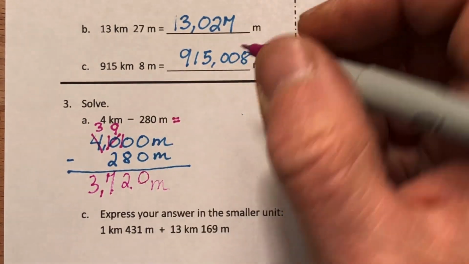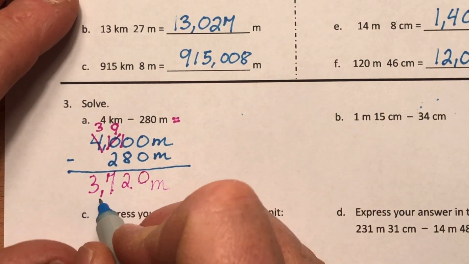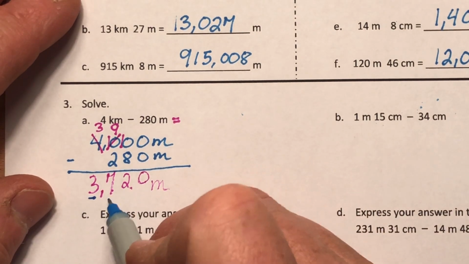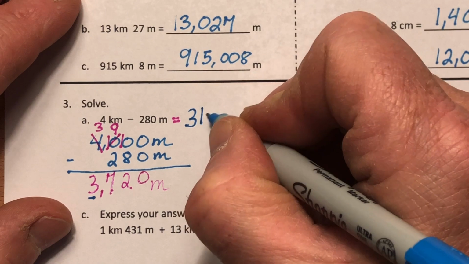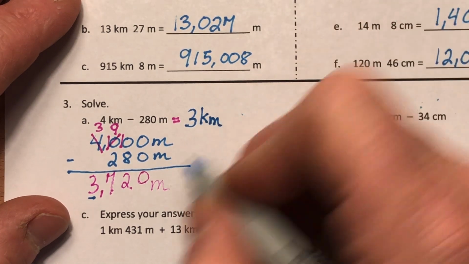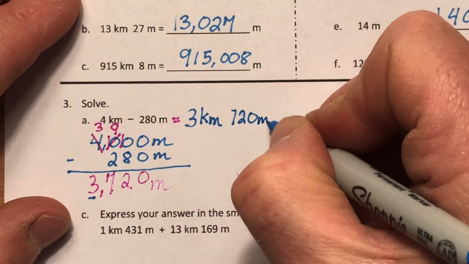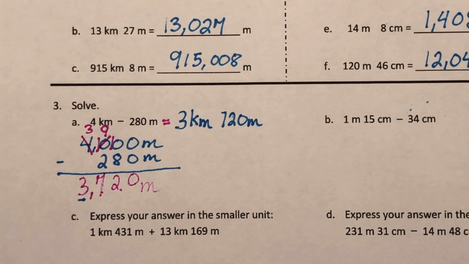Now, what I want to do is convert this back to kilometers and meters. So what I can see here is I've got 3,000 meters here. So 3,000 meters would end up being 3 kilometers. And then I would just have the 720 meters just like that. Okay? Hope that makes sense for you, all right? Teachers, if you need to pause here and kind of explain that further, please do.